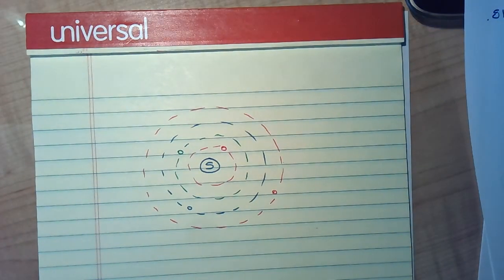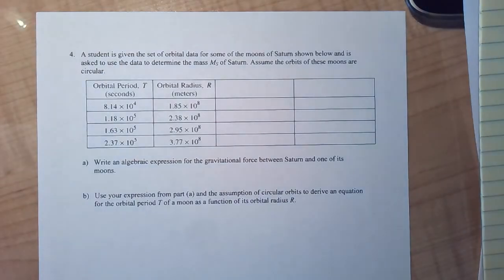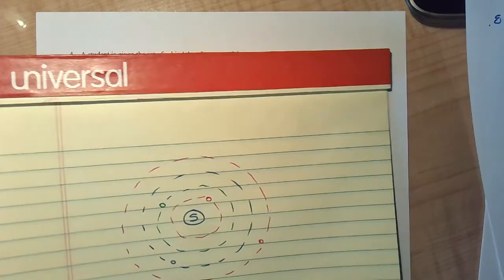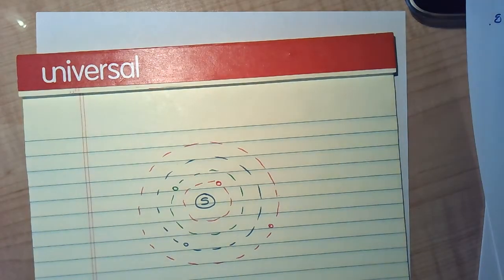So let's pause for a second and just review the physics behind this situation. I drew a picture here of, we'll call it Saturn, and Saturn has a lot of moons, and so they just picked 4 of them. So I drew 4 moons all orbiting Saturn here.